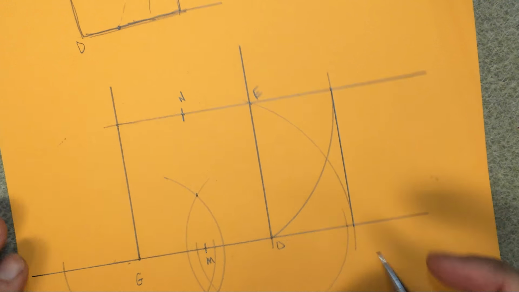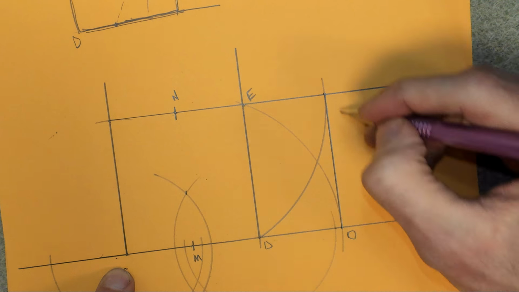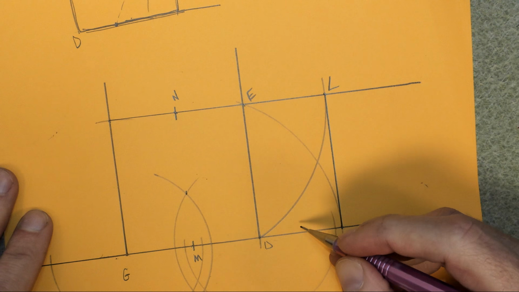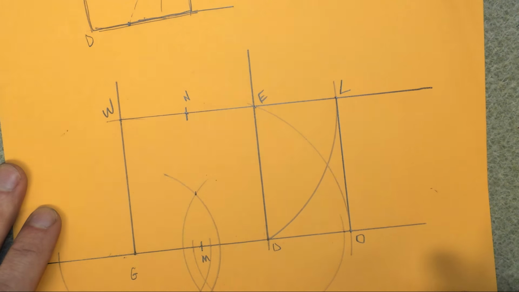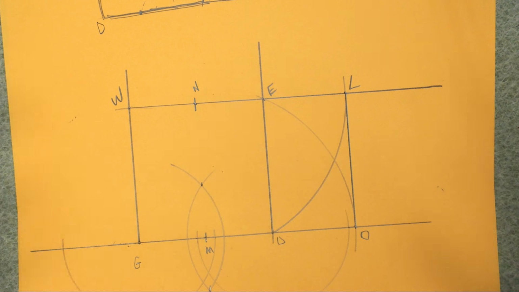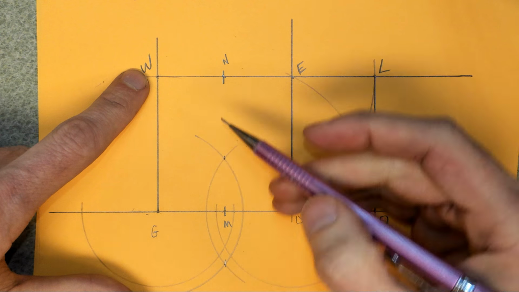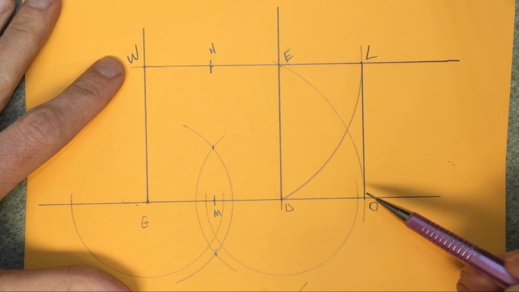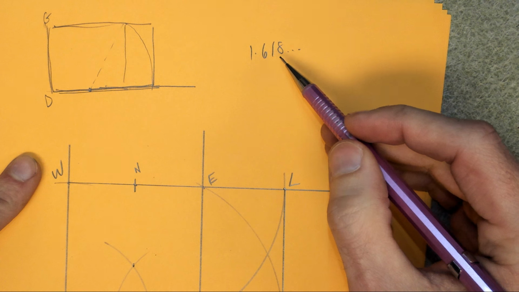Here we go. And our golden rectangle will be G, O, L, W. So I already had a D there. Oh, well. Okay. And so the thing about the golden rectangle is the ratio of the long side to the short side is this golden ratio 1.618.